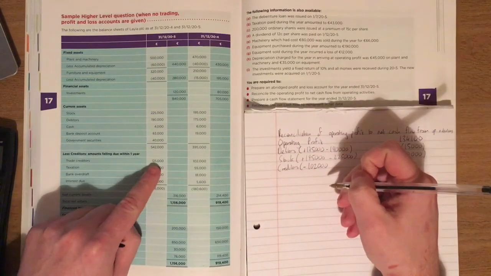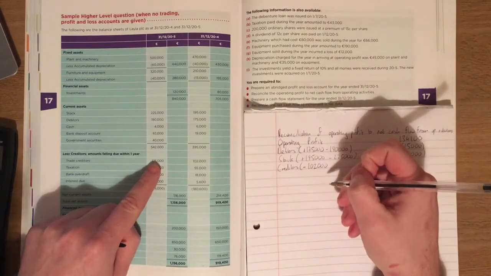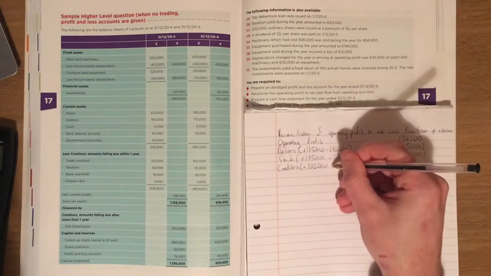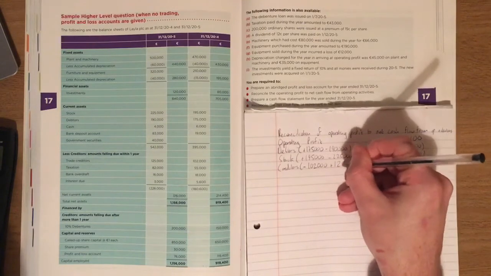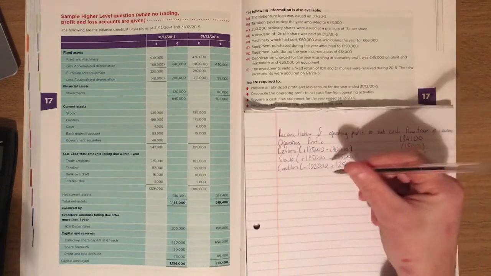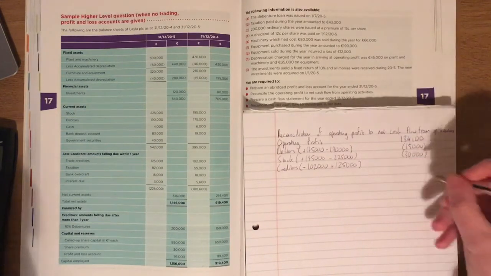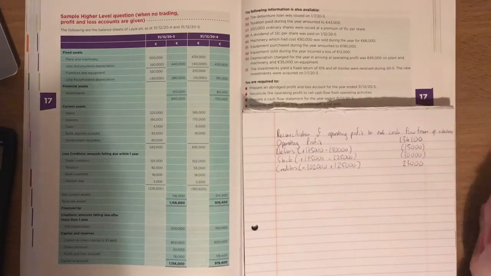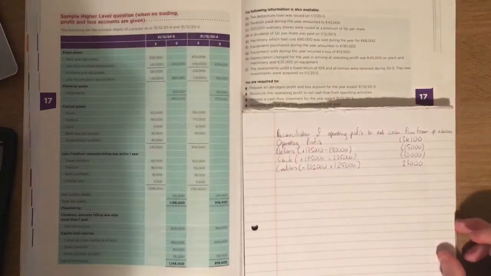On the other hand, this 125 grand, I'm not going to have to pay that money till next year, so I'm going to add that 125,000 on. And that ends up being plus 23,000. Check. You can see that, yeah.